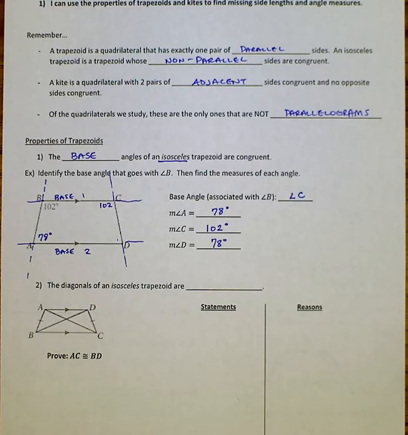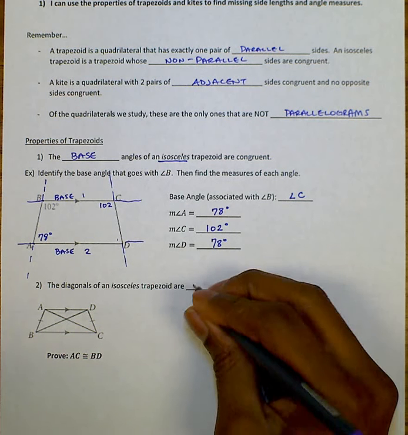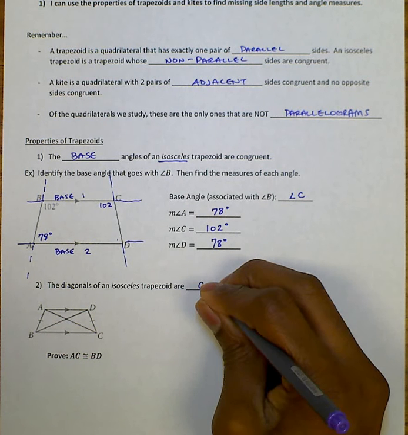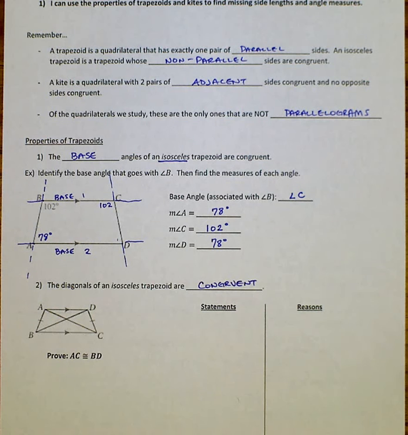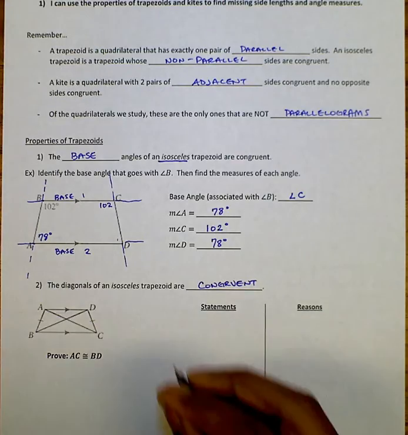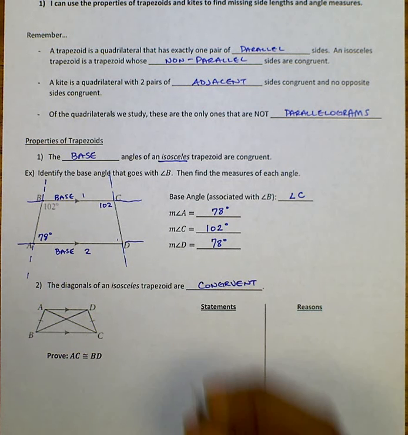Second property of isosceles trapezoids is the diagonals are congruent. So for isosceles trapezoids, the diagonals are congruent. And we should be able to prove that. And that's what they're asking us to do in this proof. It says prove that AC is congruent to BD. Should be pretty straightforward in the sense that they told us it's an isosceles trapezoid, so we can use that information.